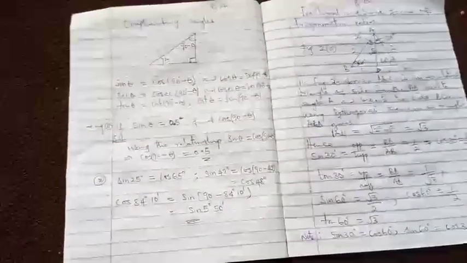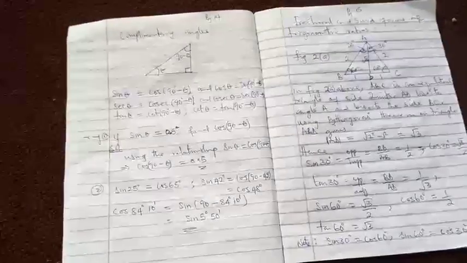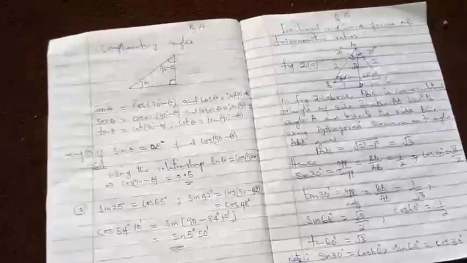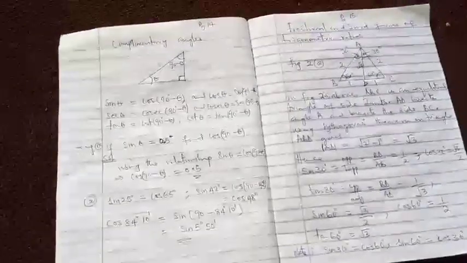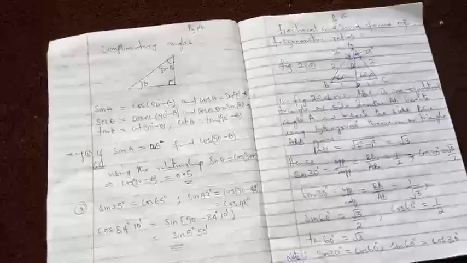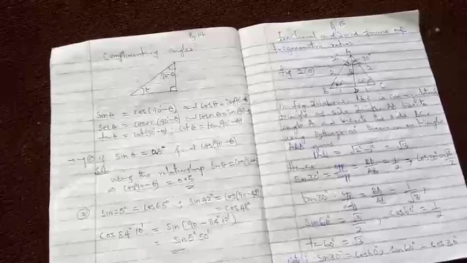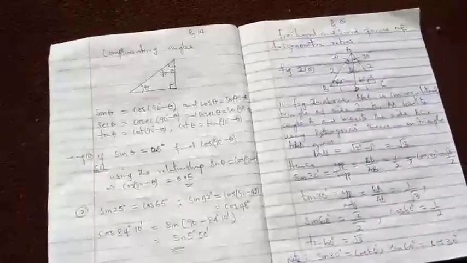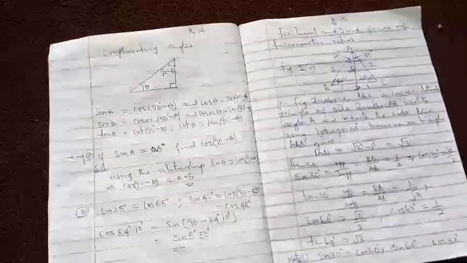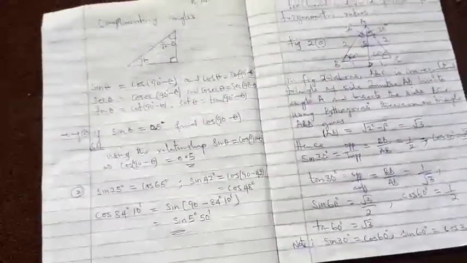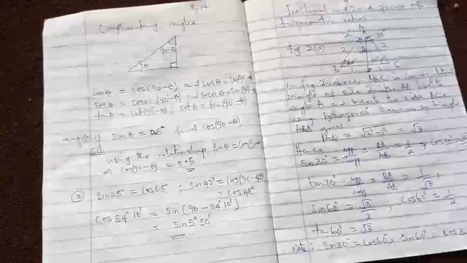Let's take an example. If sine theta is 0.5, find cos of 90 minus theta. Since sine theta is the same as cos of 90 minus theta, this implies that cos of 90 minus theta is also 0.5. Example 2: sine 25 degrees is the same thing as cos of 90 minus 25, which is cos 65 degrees. And sine 42 degrees is the same thing as cos of 90 minus 42, which is cos 48 degrees. Now, cos 84 degrees 10 minutes can also be written as sine of 90 minus 84 degrees 10 minutes, which is sine 5 degrees 50 minutes.